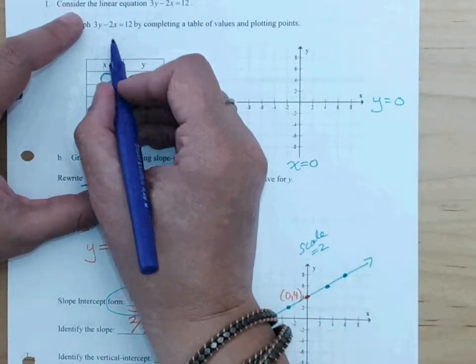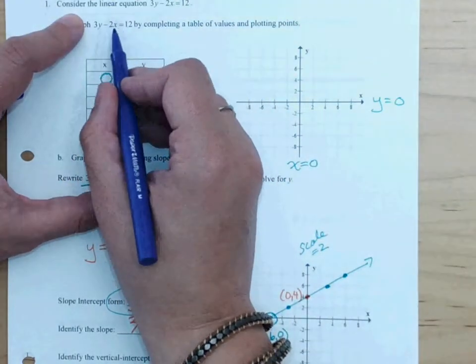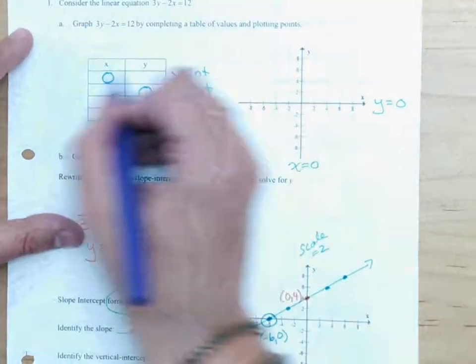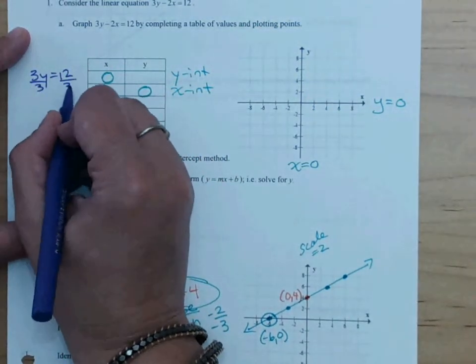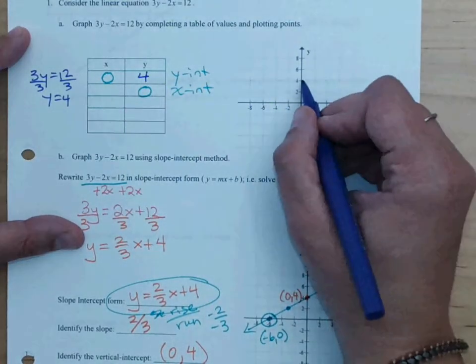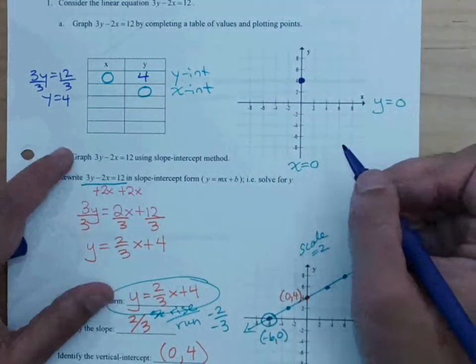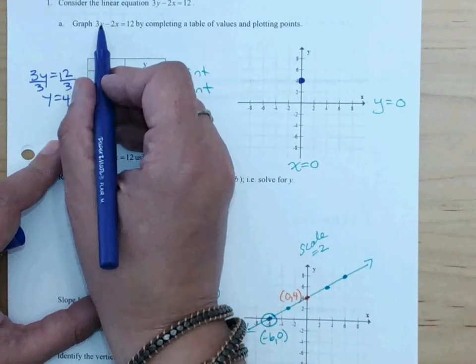If we use the intercepts, if I plug in x is 0, that's gone. So I would get 3y equals 12 divided by 3, y equals 4. So my y-intercept is 0, 4. And then if I wanted to find the x-intercept, I would set y equal to 0.